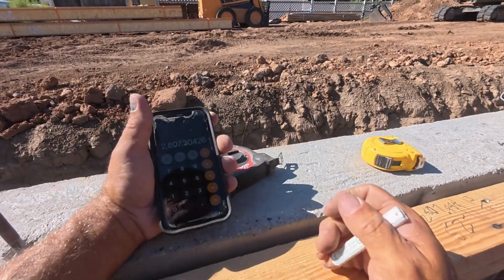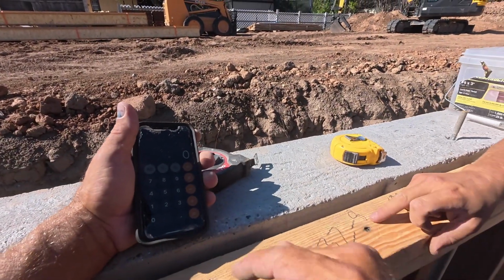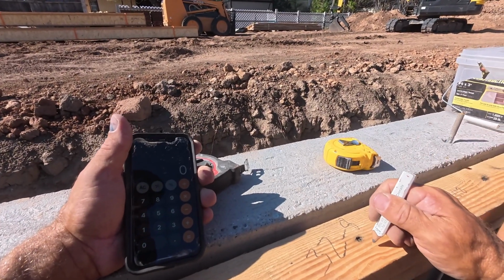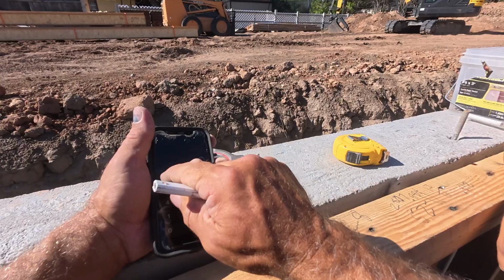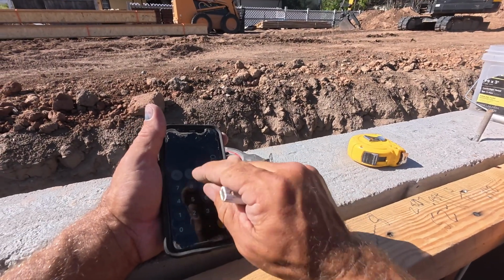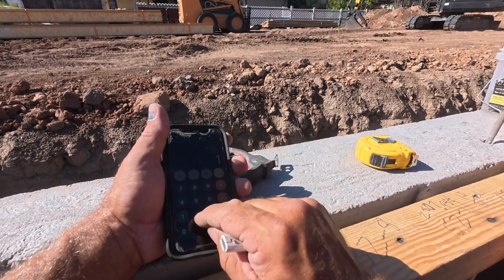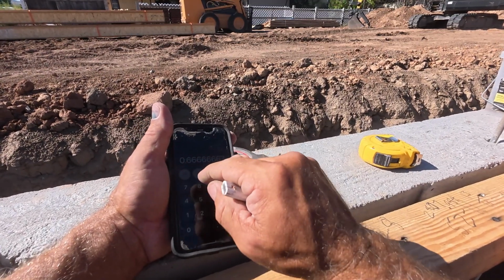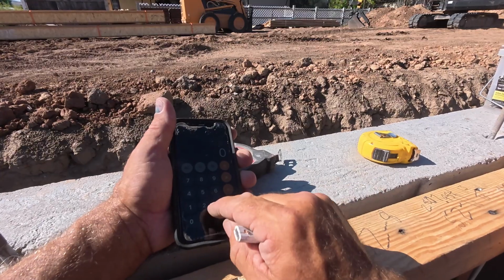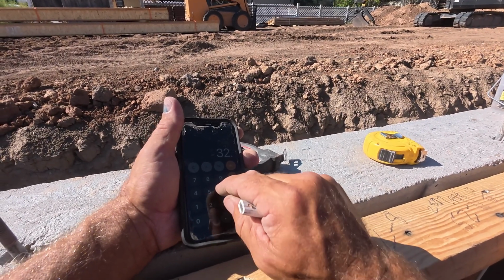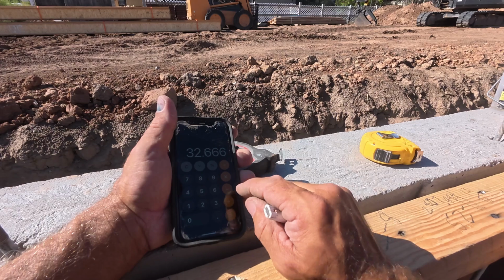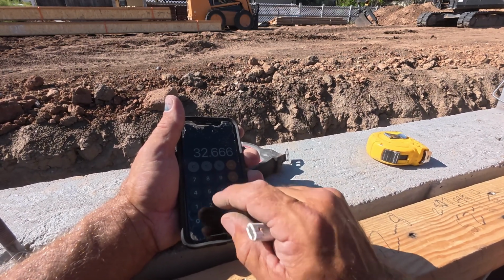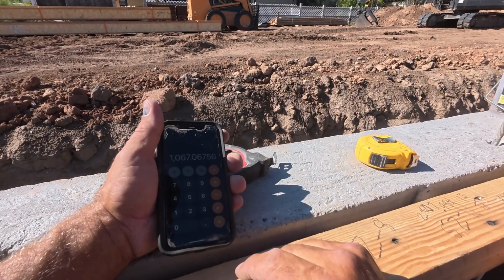Now I'm going to take 0.8, which is 0.666. Well, 8 inches of a foot is 0.666. I'll show you how you get that. So 8 divided by 12 equals 0.666. So I'm 32.666 times 32.666 equals.